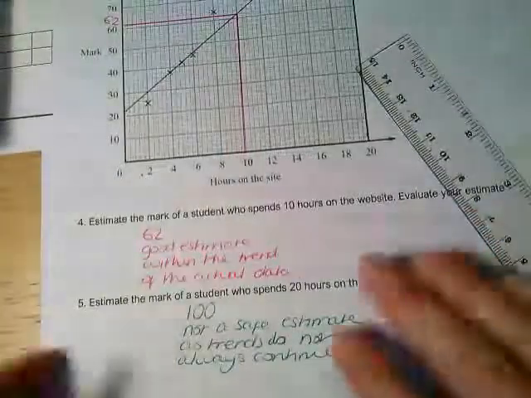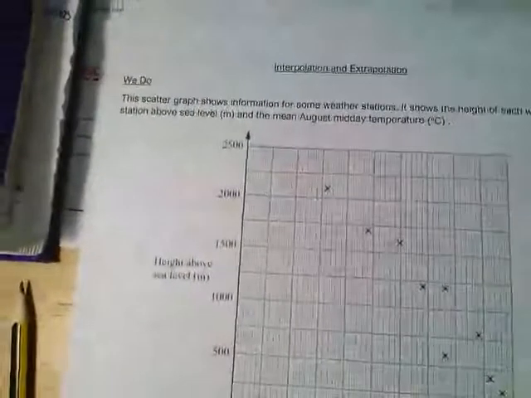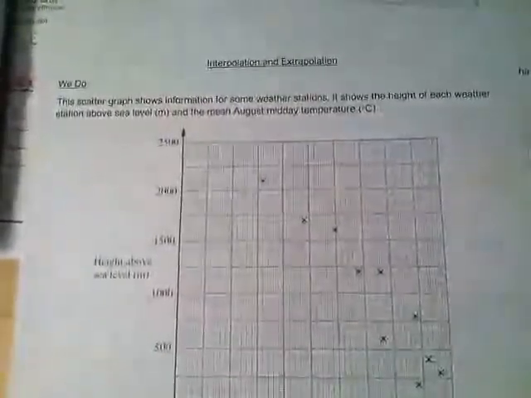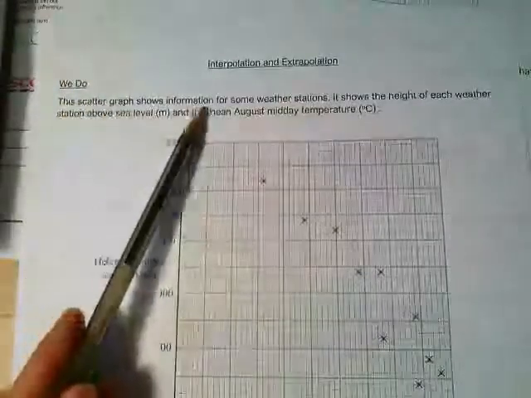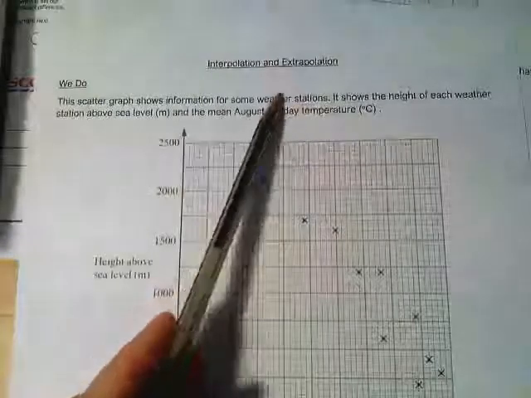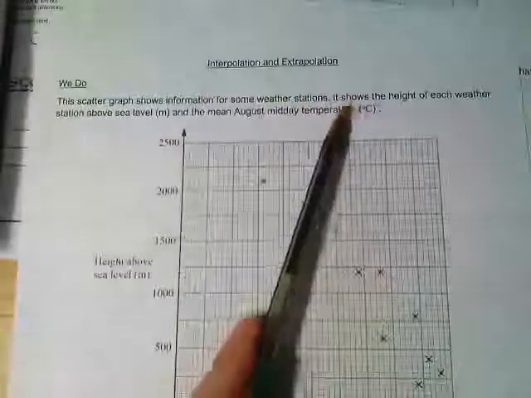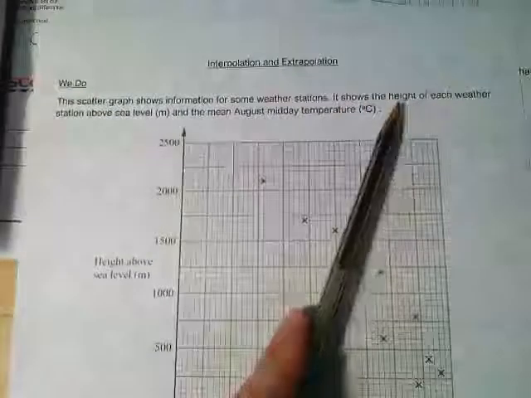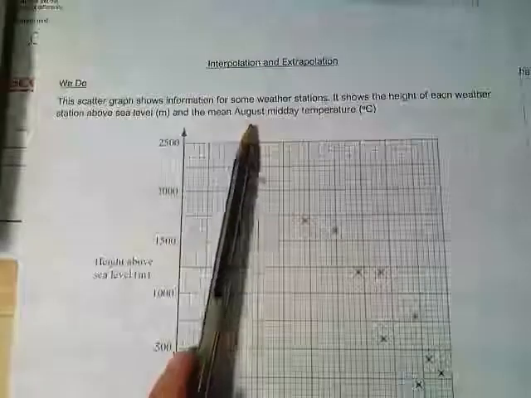Okay, so have a look at what we do now, please. So just notice what you need to do and do it carefully because these are marks to be picked up. So you've got a scatter graph now showing information for some weather stations, like little sensors that send back information on temperature and precipitation and that kind of thing, air pressure. They've gathered some data and they found that you can plot on a graph the height of the weather station above sea level, so how high it is, and you can have a think about how hot it is at each place. And they've plotted this data.